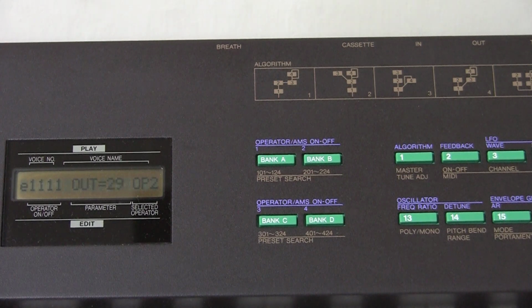So when we bring up the level, notice the sound gets brighter. That's maximum there.